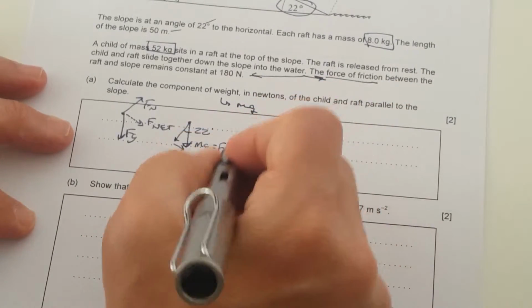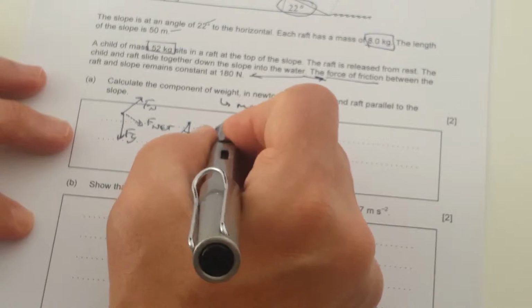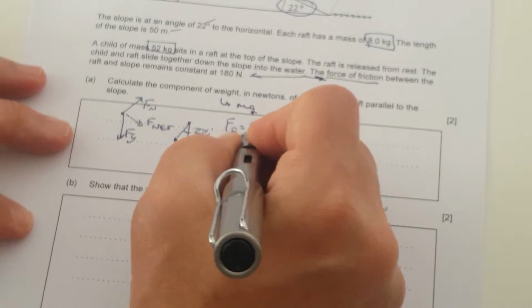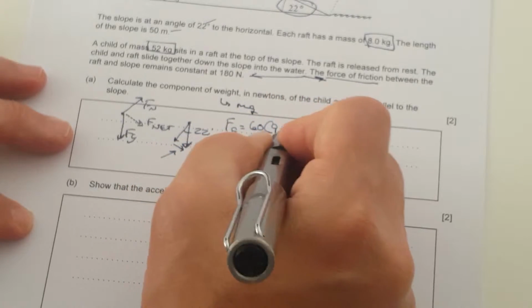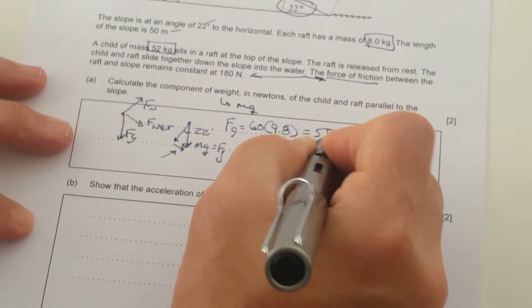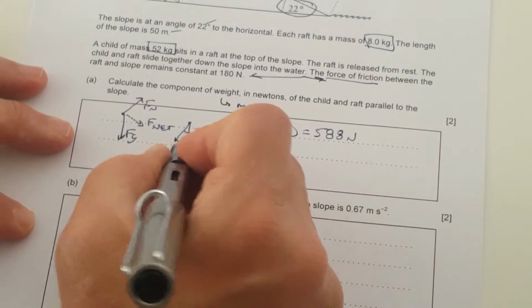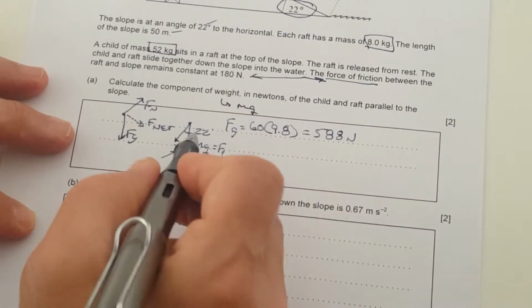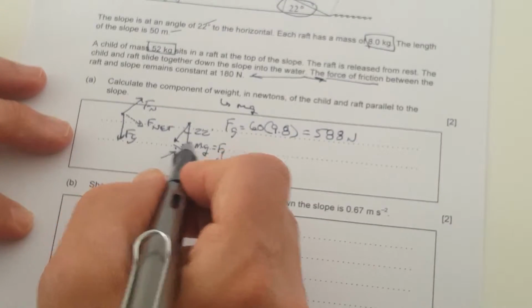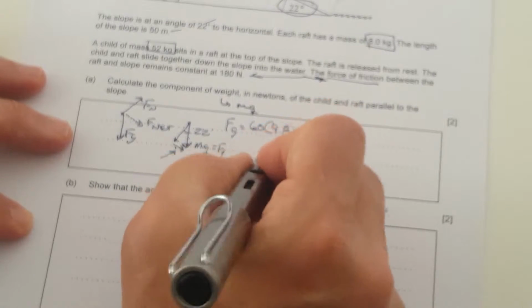Let's start with Fg is 60 times 9.8, which gives us 588 newtons. Then because we want this component, that's the opposite over the hypotenuse, so we're going to use sine.